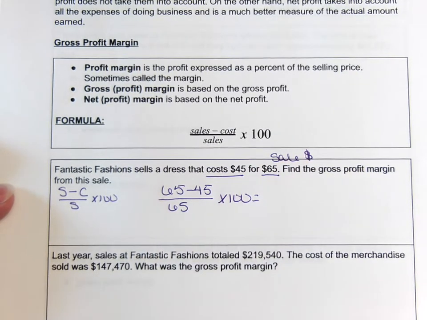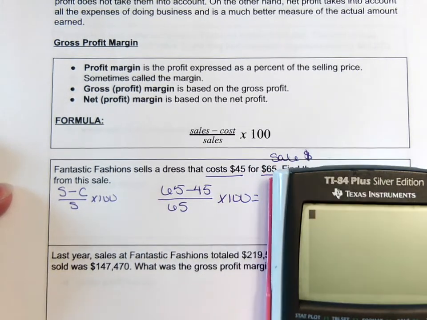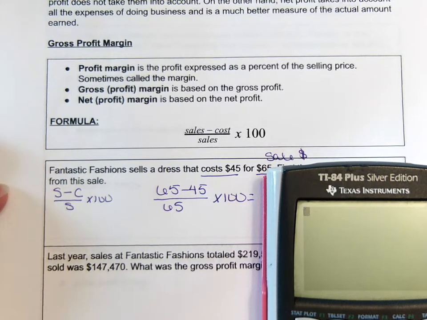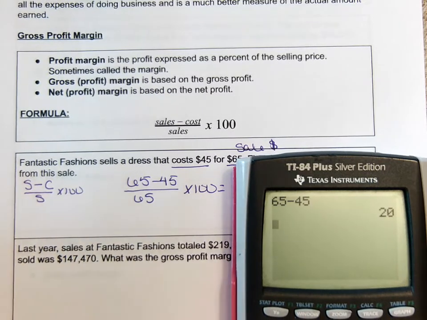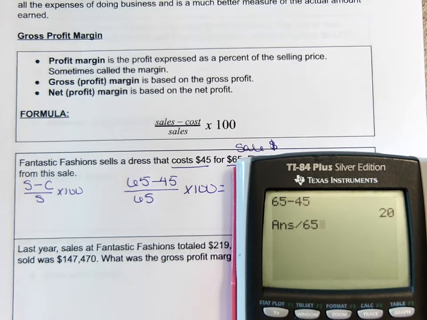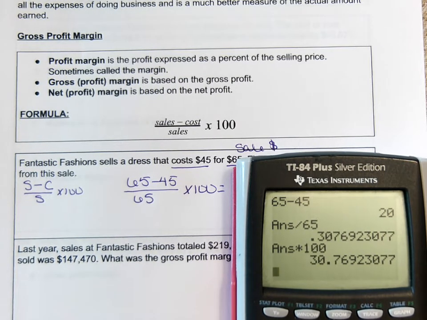So what does that look like on our calculators? Okay, we're going to do 65 minus 45, hit enter. So that difference is the $20, divided by 65. And now we can multiply by 100 to turn it into a percent. Make sure that you hit enter after your subtraction before you divide, or else it won't work out properly.